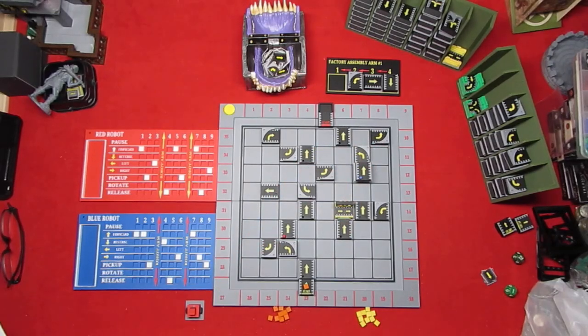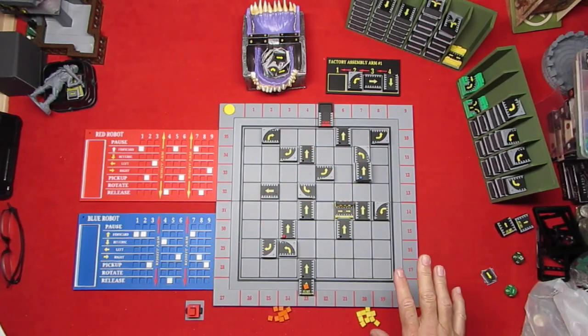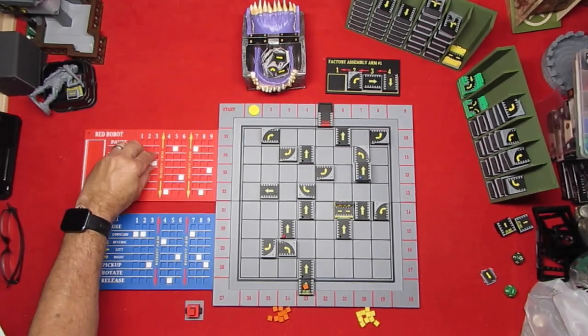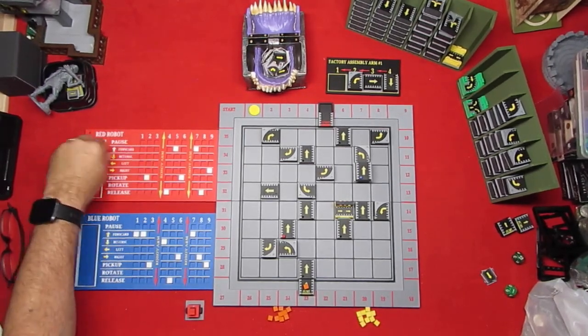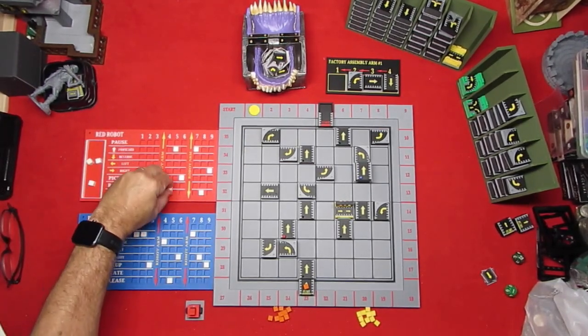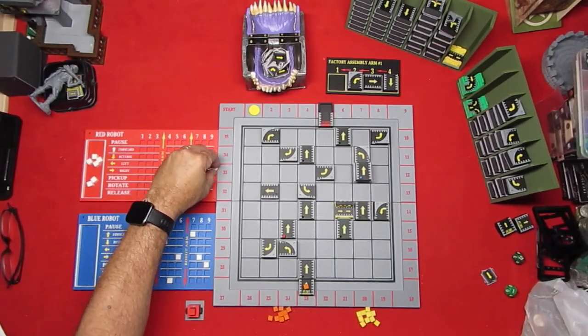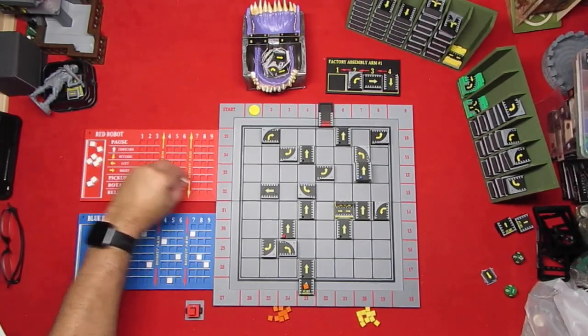Okay. Finish that turn. Move on next turn. We go ahead and take these all off. This is kind of like the cleanup.